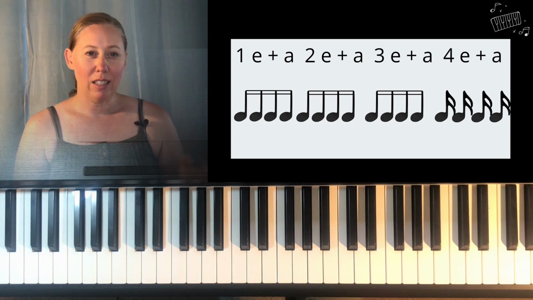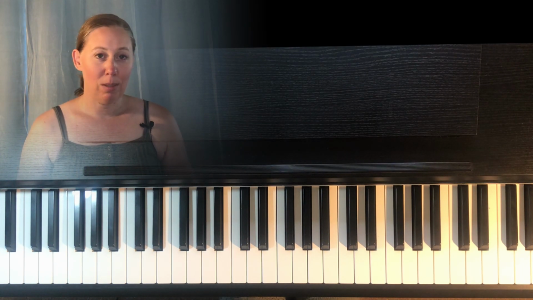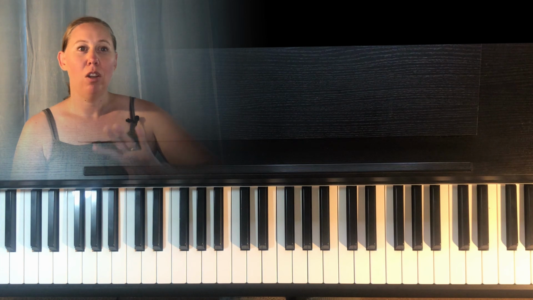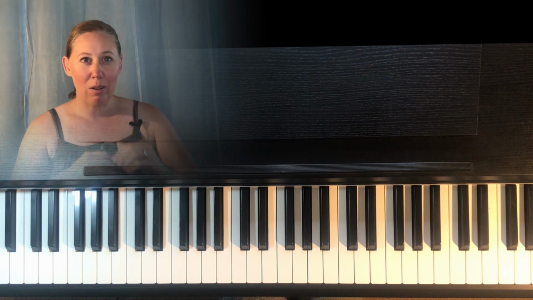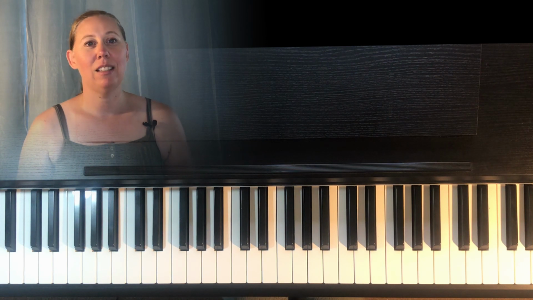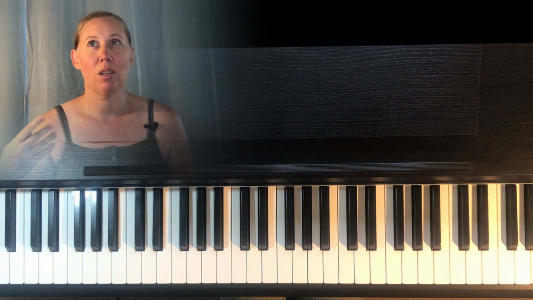That's how you count your notes, especially if you're reading music. You have all sorts of different combos, and you can fit them in around the 1 e and a, and as long as you're counting that, you can figure out where you need to go.